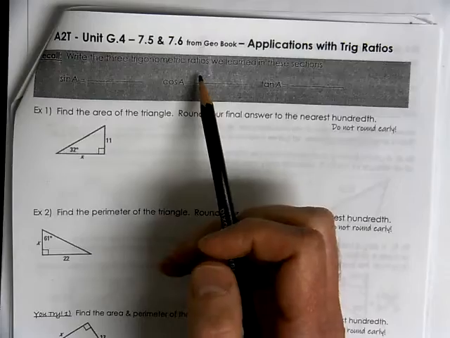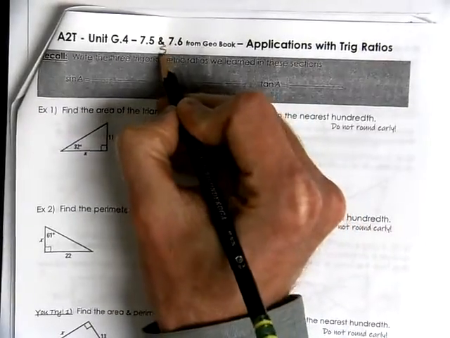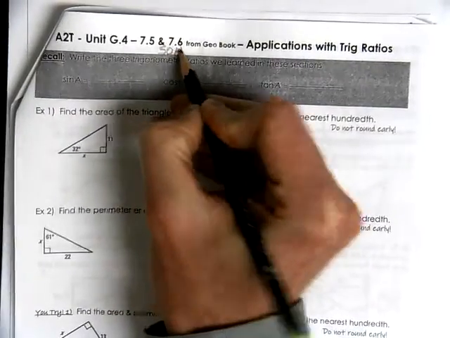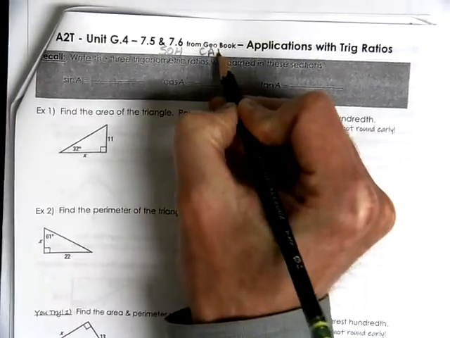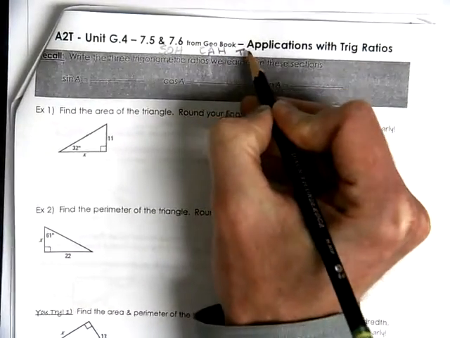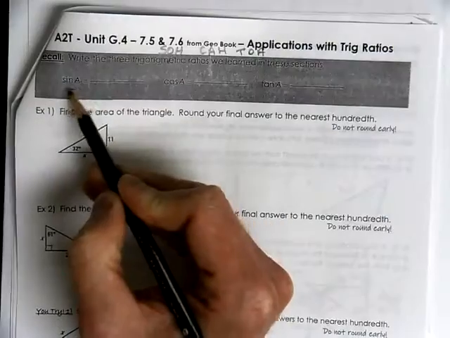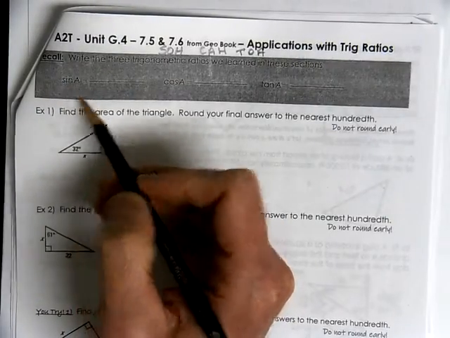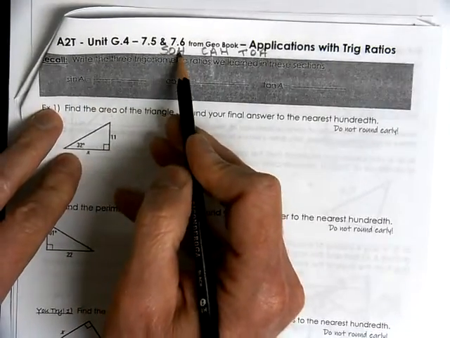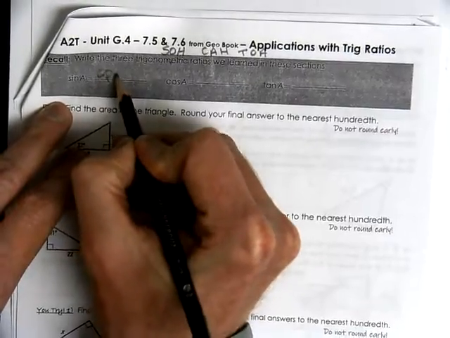When we talk about our trig ratios, we're talking about using SOH-CAH-TOA to help us remember what those trig ratios are. So the sine of an angle is going to be opposite over hypotenuse.